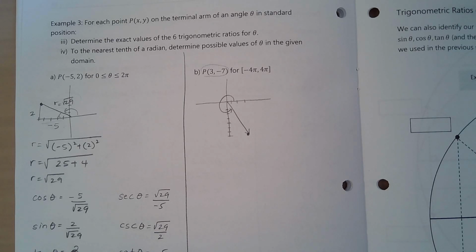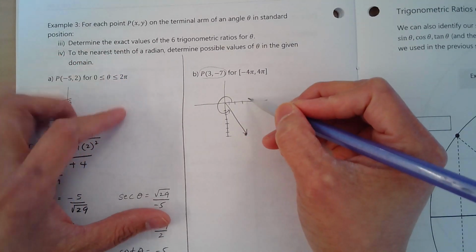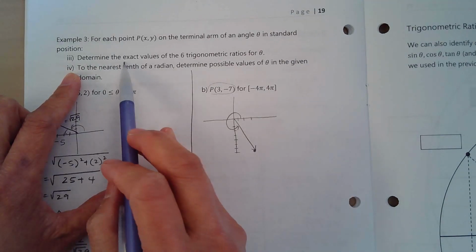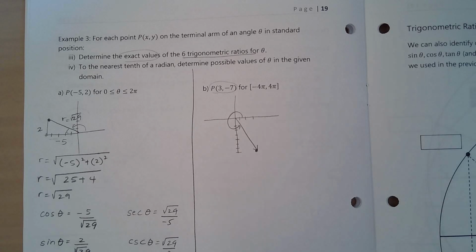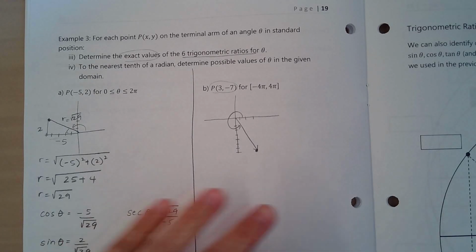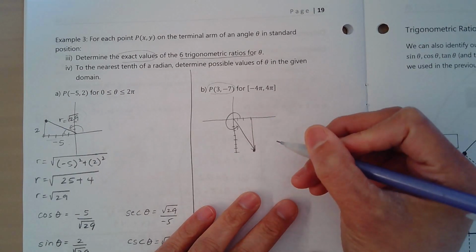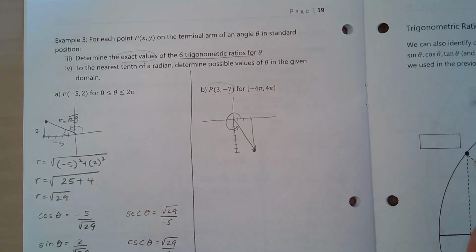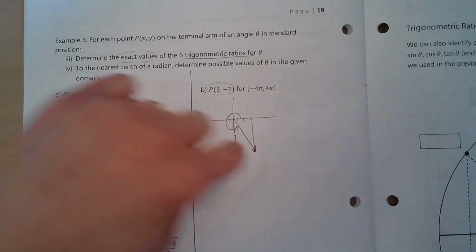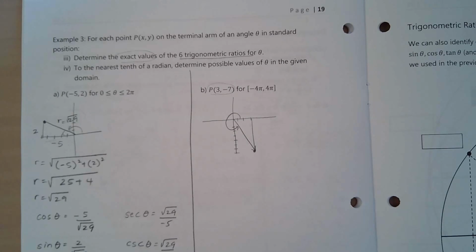So how can we do this? It says here, determine the exact values for the 6 trig ratios. The 6 trig ratios are sine, cosine, tangent, secant, cosecant, and cotangent. So let's do that. What's the first thing that we have to do? Find the hypotenuse. The hypotenuse is really the radius if there was a circle in here, right? So let's figure out the hypotenuse.